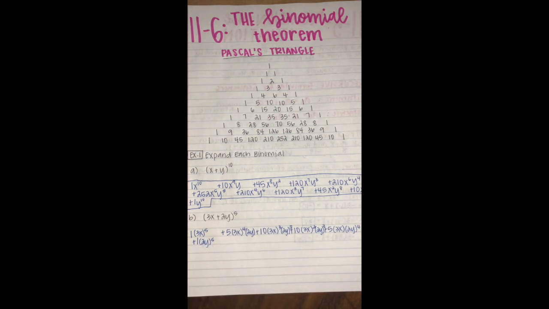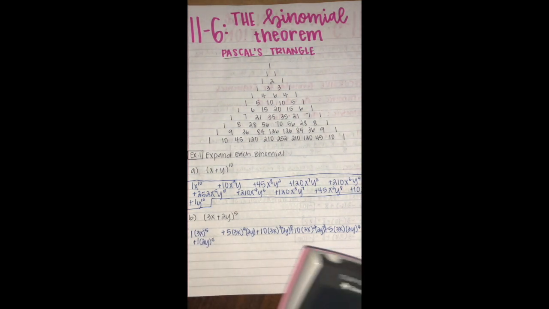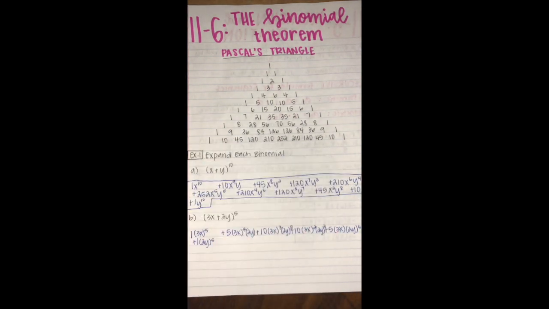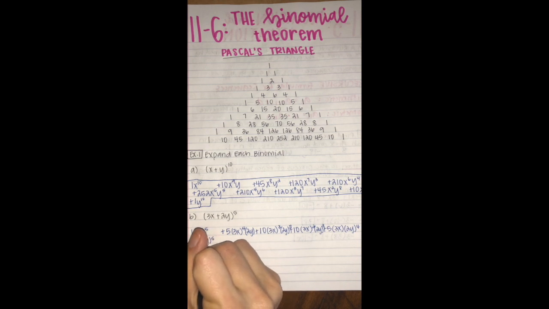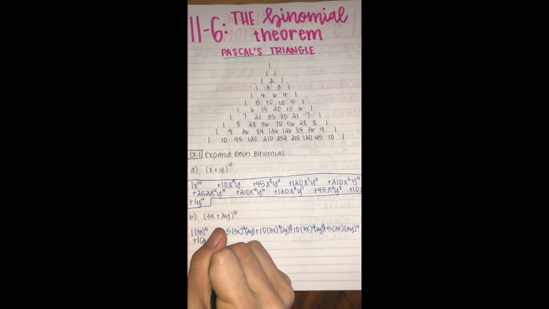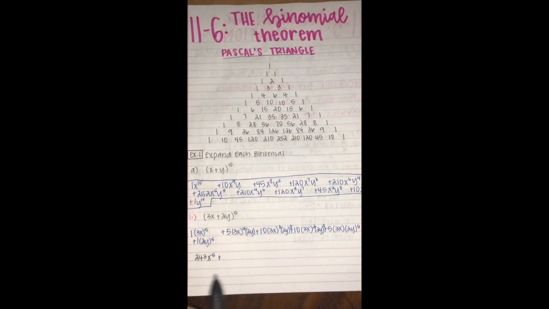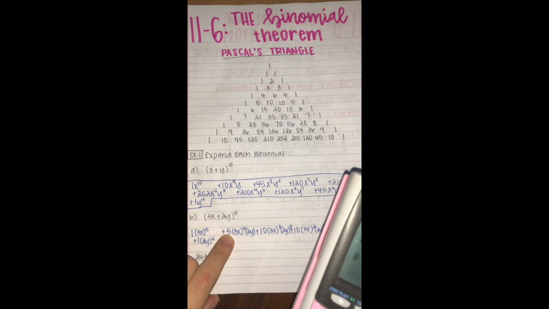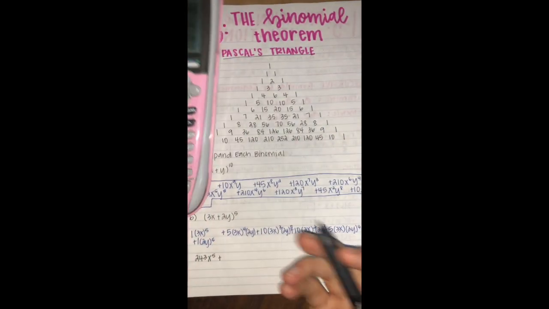So now we need to simplify. We're really just going to do some multiplying. 1 times 3x to the 5th. Well, 3 to the 5th, and we can use our calculator here. 3 to the 5th is 243. So 1 times 243 is 243 x to the 5th, plus 3 to the 4th, 81, times 5 times 2, which is 810.